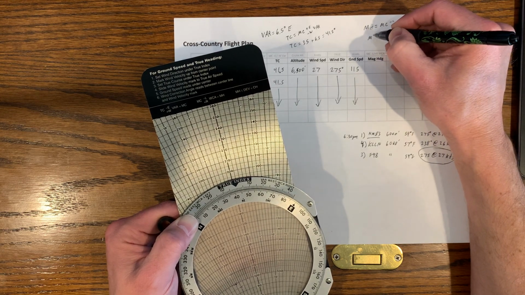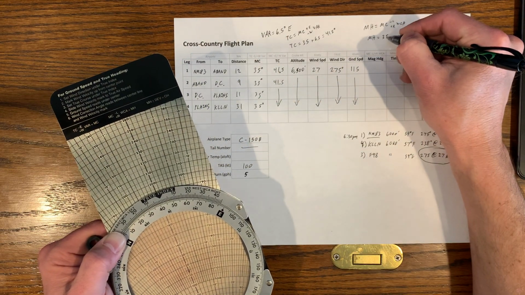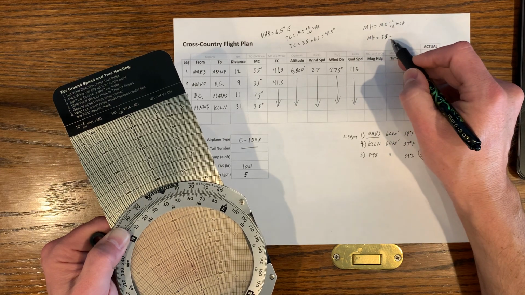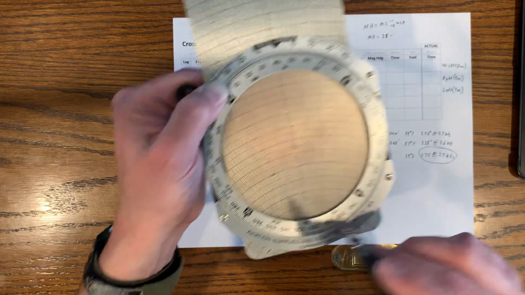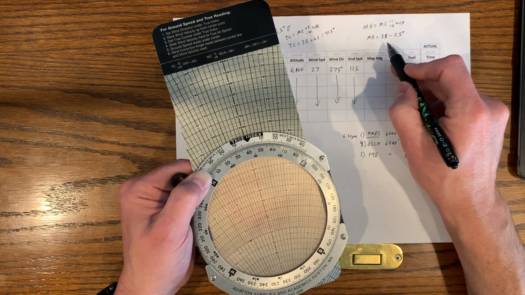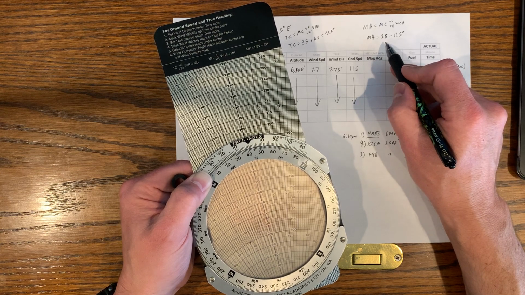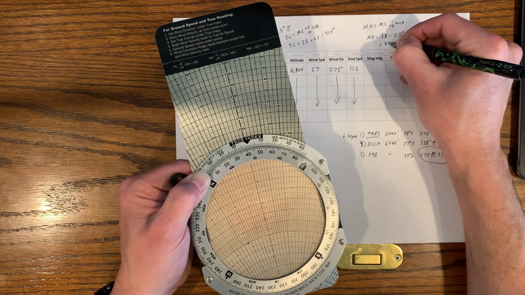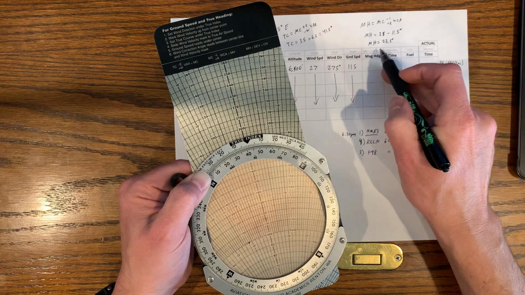What's our magnetic course? 35, minus our left 11.5 degree wind correction angle. 35 minus 11 is 24, minus that half, 23.5. That's 23.5 degrees. That's your magnetic heading.